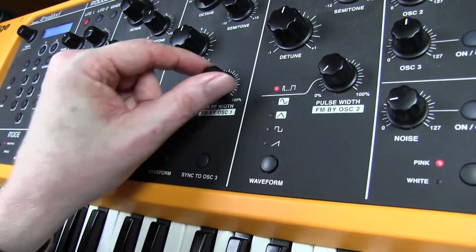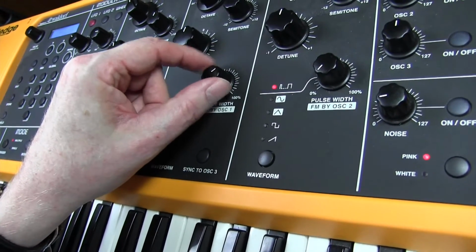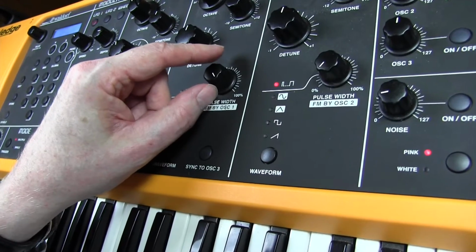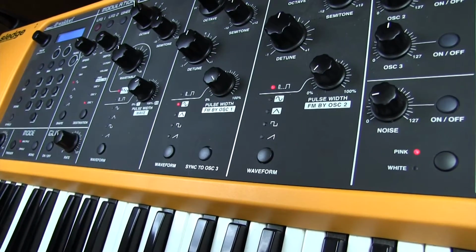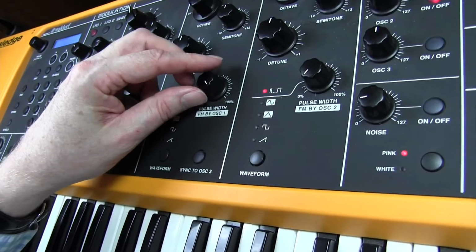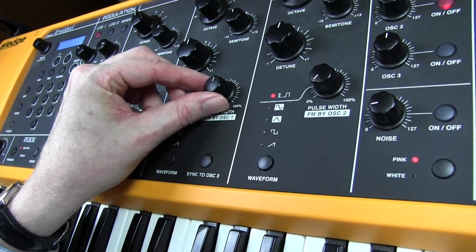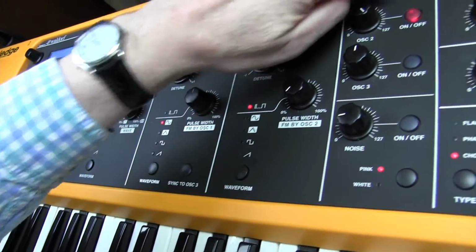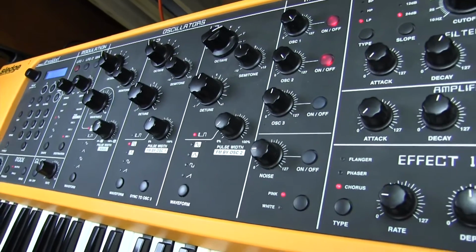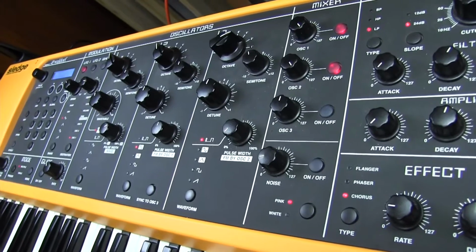And as I put this knob up, you can hear the increase in higher harmonics which is kind of what DX7's used. We need a value of 50 here because we're going to mix it with oscillator 1. There we are.